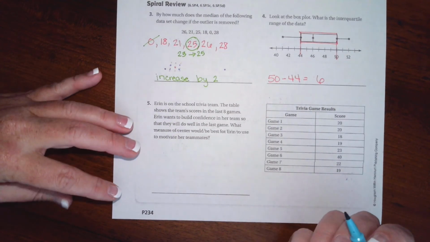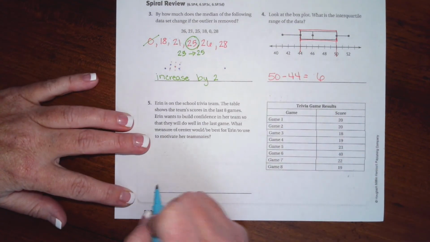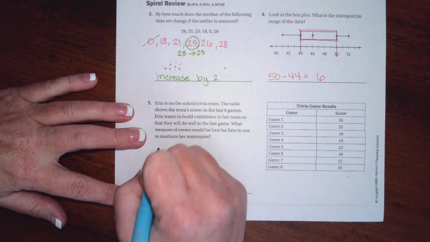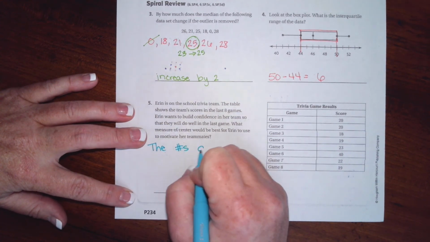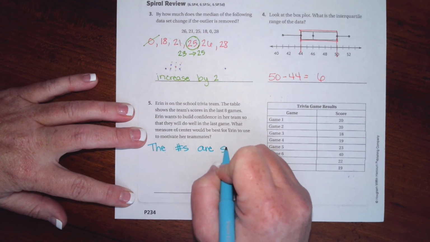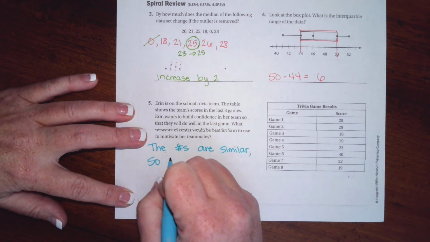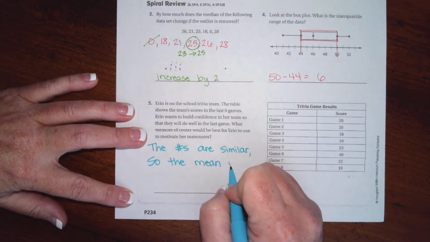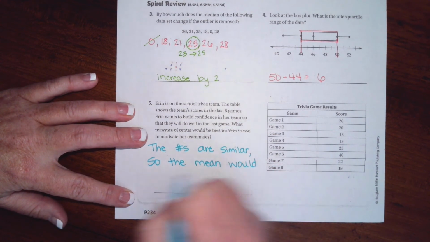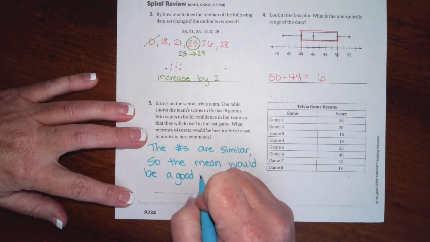So the average, or the mean, would give us a pretty good estimate. The numbers are similar. So the mean would be a good representation.